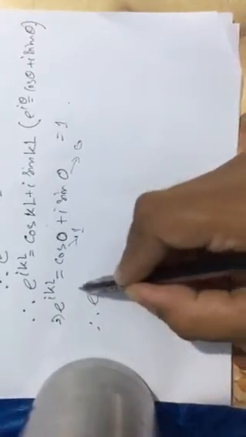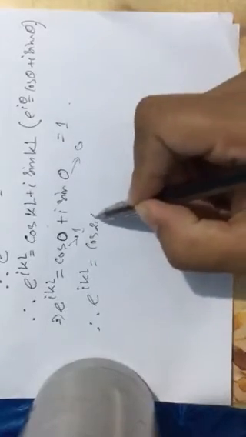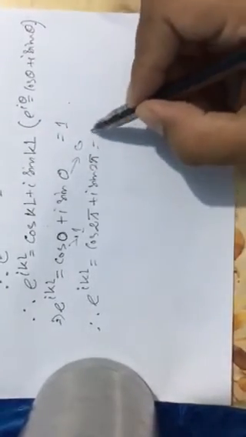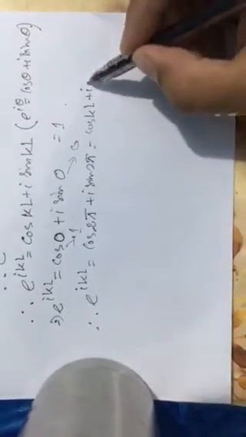Therefore we can write e to the power ikL also as cos 2 pi plus i sin 2 pi, because 2 pi and 0 are the same, which is equal to cos kL plus i sin kL.